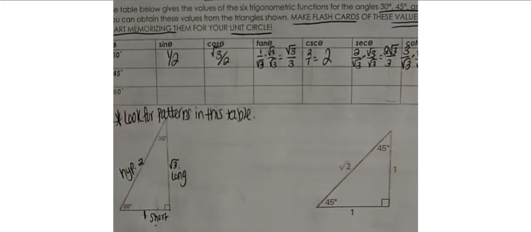Let's go ahead and look at the 60-degree angle before I talk about 45. This way we're just working with the same triangle. So now my focus angle is on the 60-degree angle. The short side is now the adjacent side, and the long side is now the opposite. So we want to identify what the sine of 60 degrees is. And the sine of 60 degrees, that's going to be the opposite over the hypotenuse.